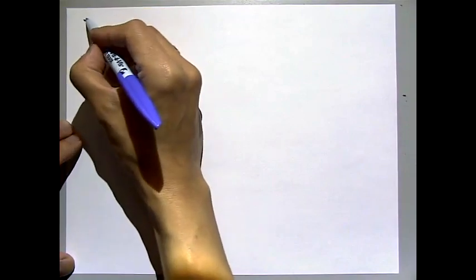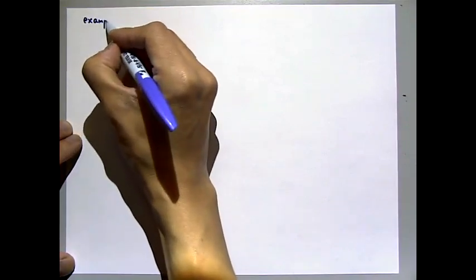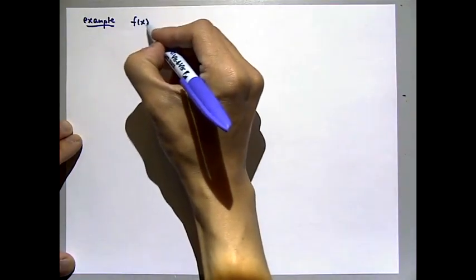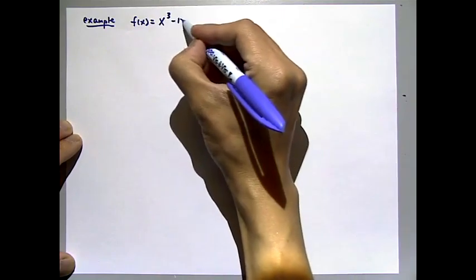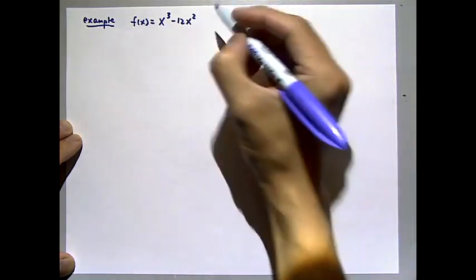Okay, so let me put this on the other projector here. And we'll start with a relatively simple example. And we'll use that to review some of the steps that we haven't done in the past. Let's try to sketch x cubed minus 12x squared plus 36x.